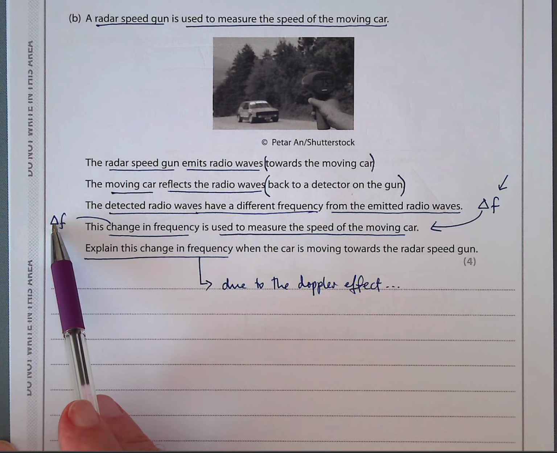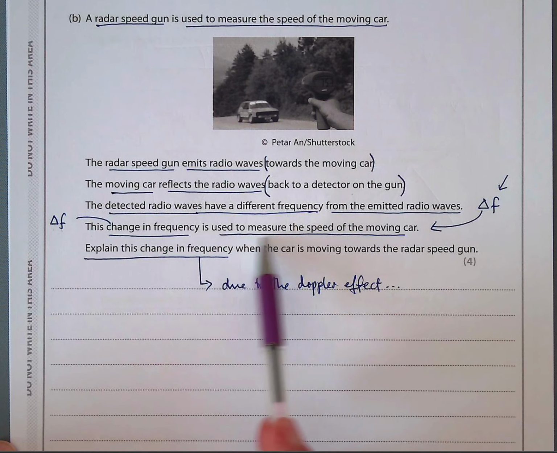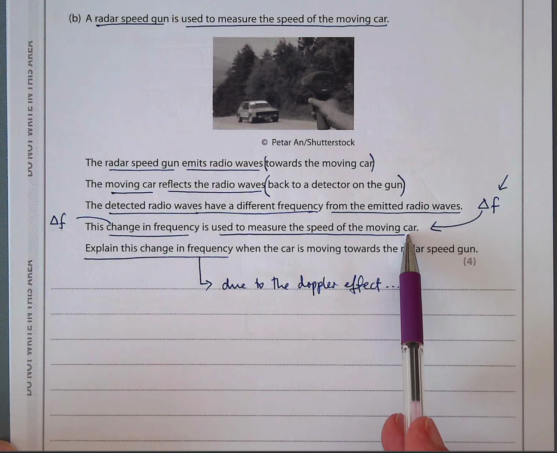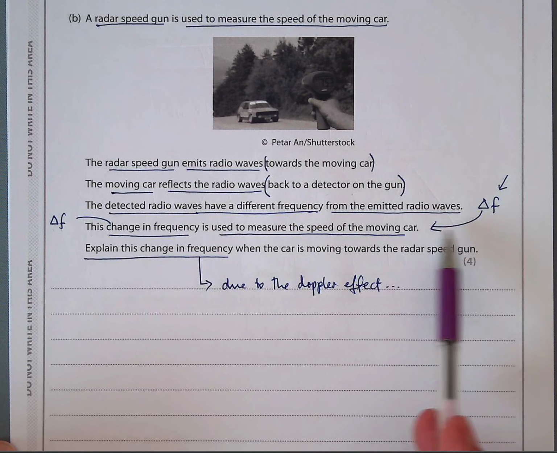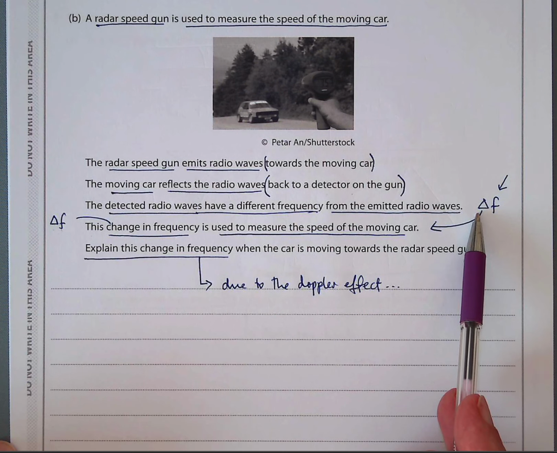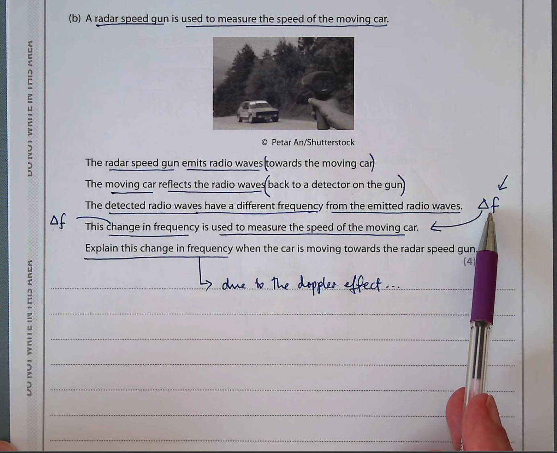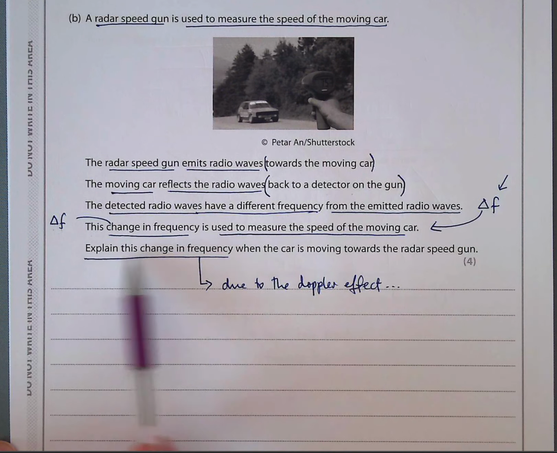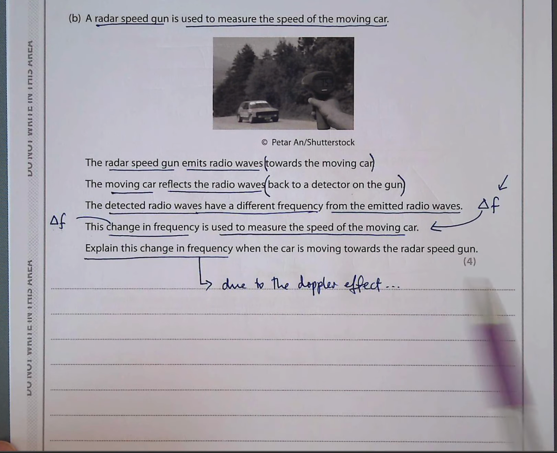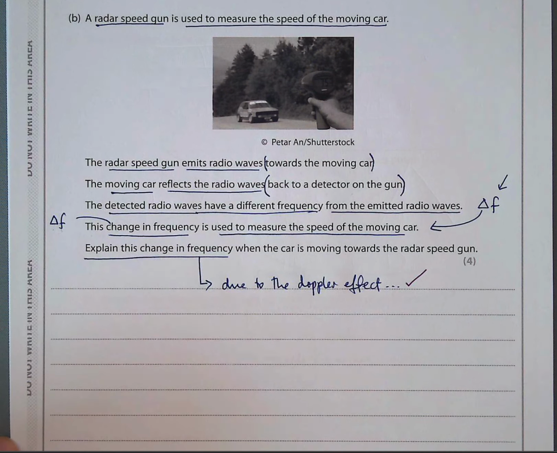This change in frequency, delta f means change in. This change in frequency is used to measure the speed of the moving car. And depending on how fast it's moving, the frequency will change by a certain amount. Explain this change in frequency. Well, it's due to the Doppler effect. If you just say that, you'll get 1 mark. Okay, so how do you get the other marks? There's 4 marks you need to get.